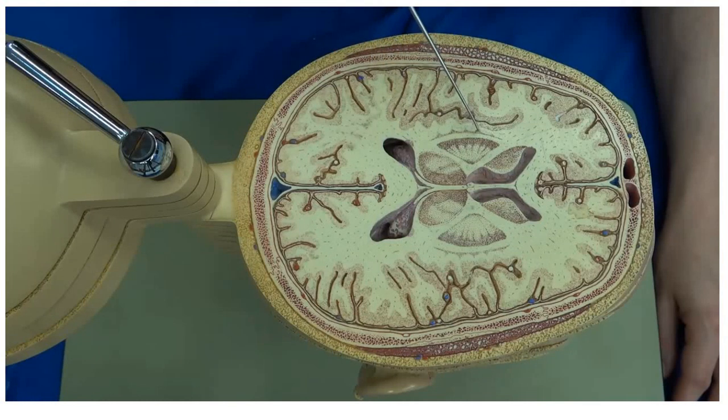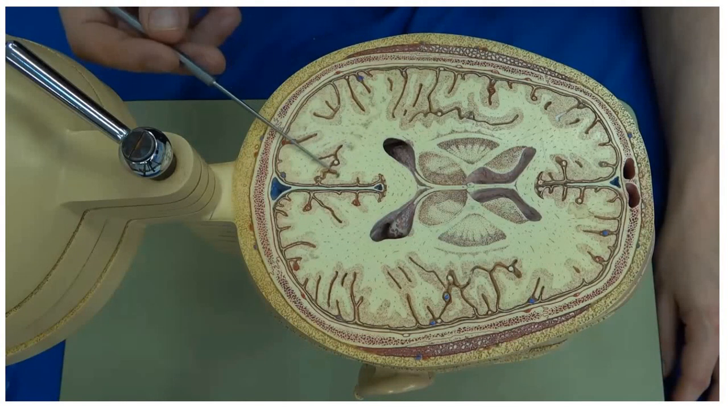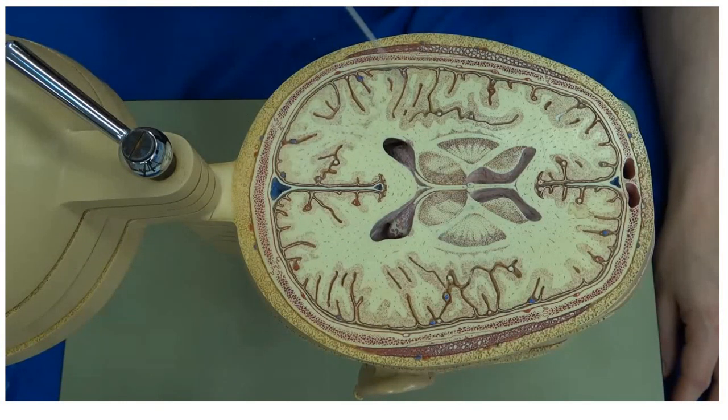Laterally to the claustrum, you can see the cortex of the insula and insular gyri, the central sulcus, which separates the frontal lobe from the parietal lobe and occipital lobe.